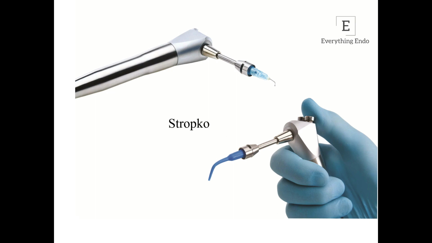Next is the Stropko. Stropko is nothing but an extension that can be attached to the conventional three-way syringe. The added advantage is that it has a locking mechanism so that when you blow air through your three-way syringe, these little tips that are attached to it will not fly off. Additionally, your local mechanic can add an extra attachment to the chair which can help reduce the pressure of air that comes through the Stropko, meaning you can boldly use it into the pulp chamber and also inside the canal without fear of emphysema or any other complication.